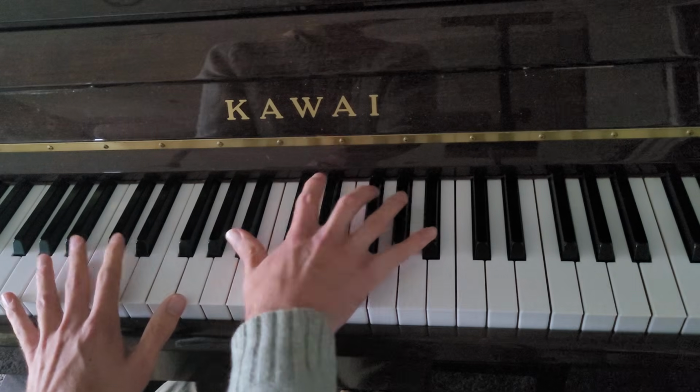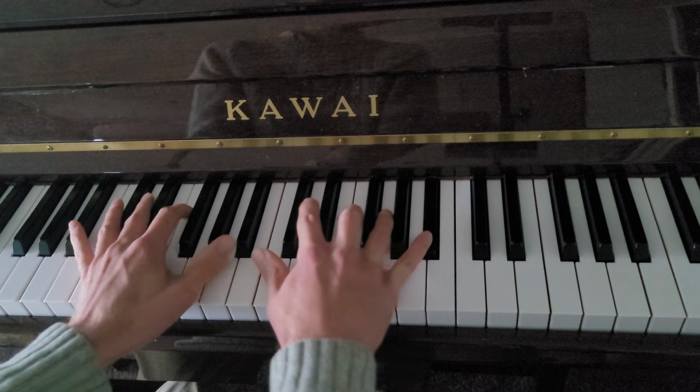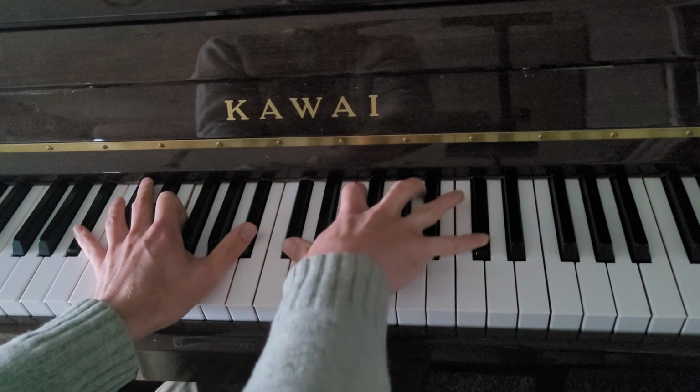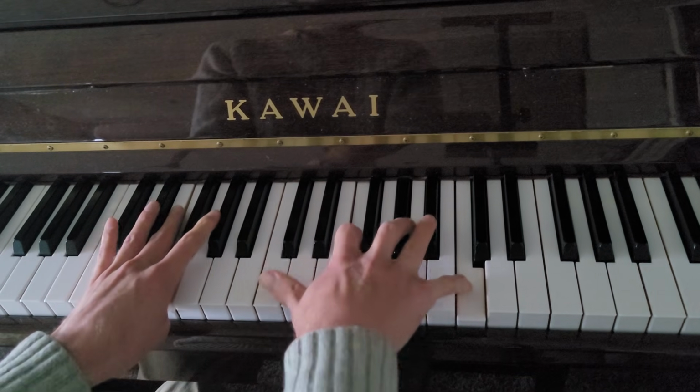So that whole progression again, I had G half diminished, or G diminished if you like, to B flat minor, lots of common tones, to F minor, to D flat major.